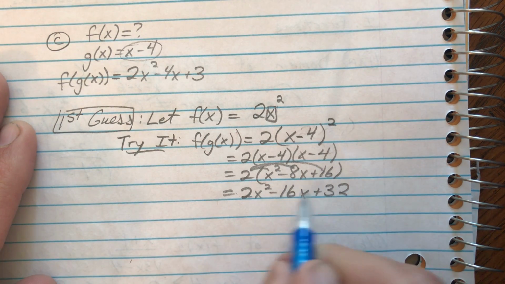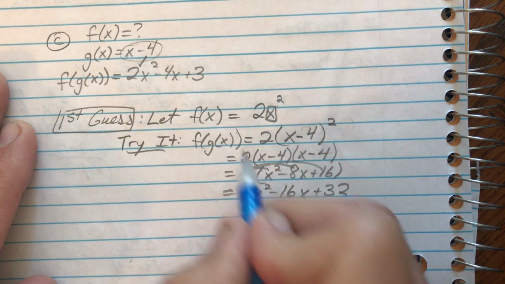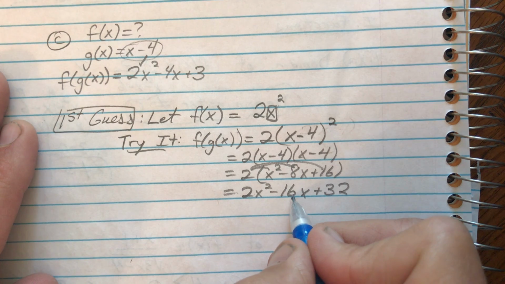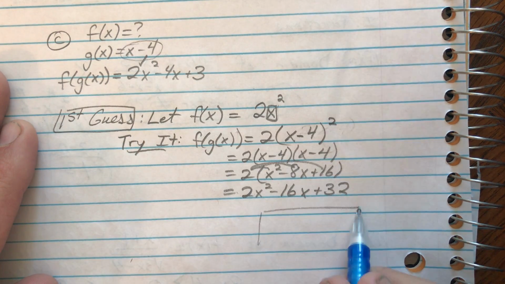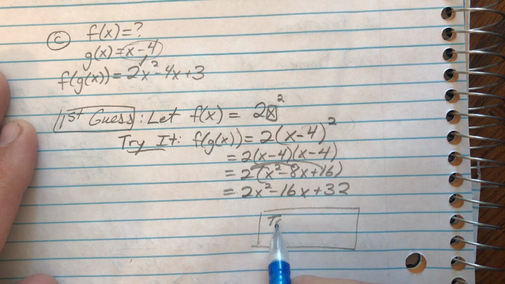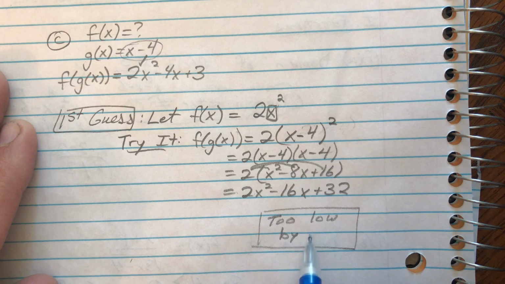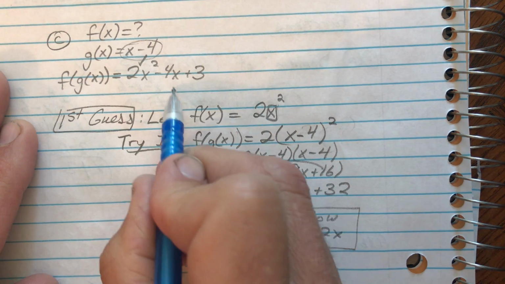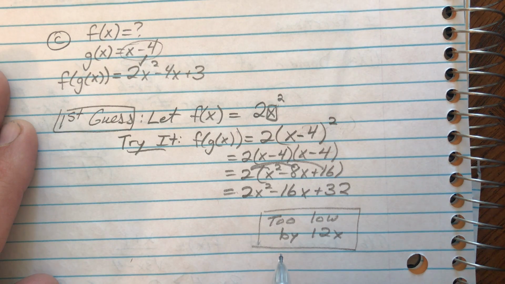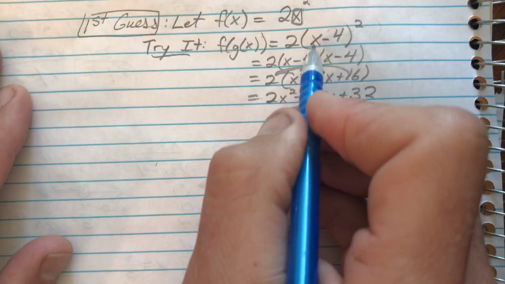Let's check it out. How did we do? 2x squared, perfect. We got this first term to appear. We have negative 16x though, and we want negative 4x. So in our minds, we're thinking, whoa, that's not good. We are too low by 12x. How do you fix being too low, comparing these x terms, by 12x? You go back to the drawing board and you add 12x.